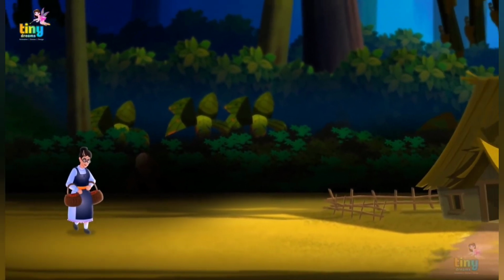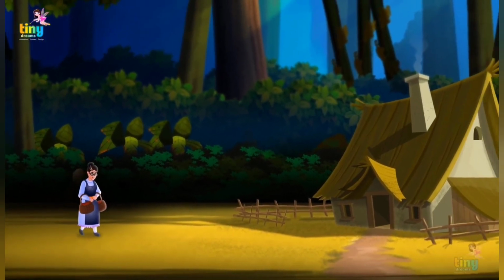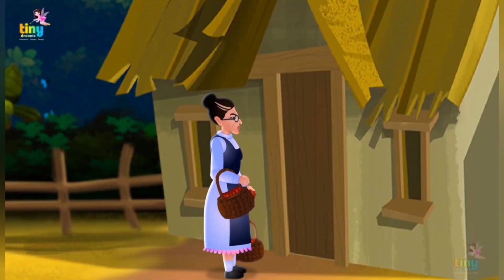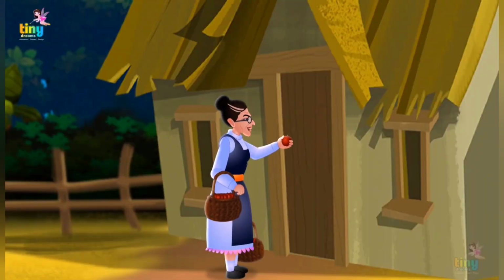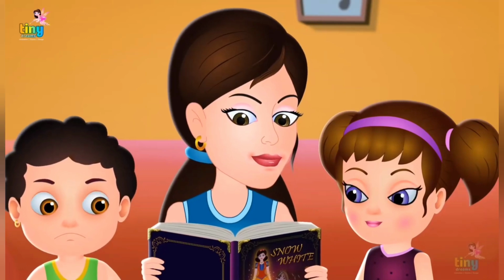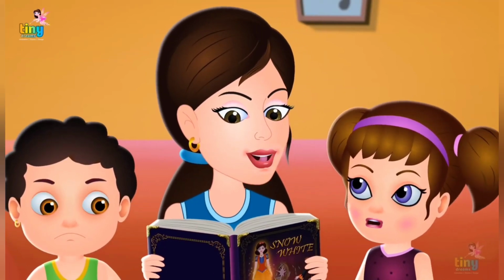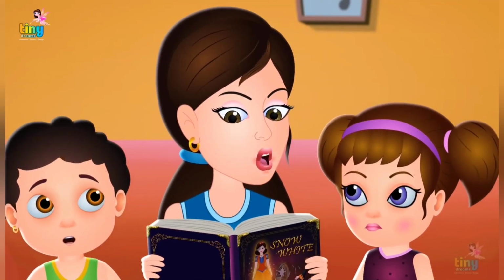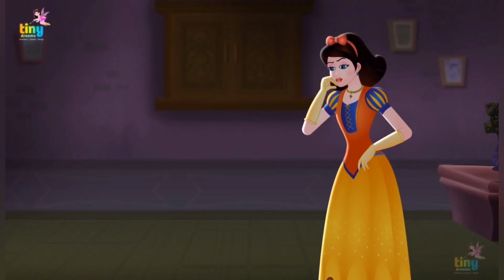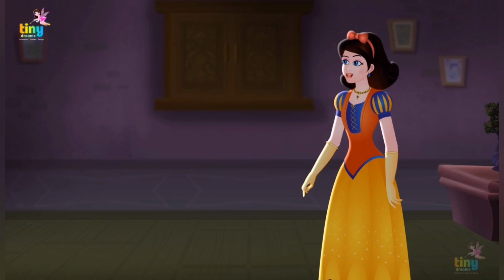The queen reached the dwarf's cottage just as Snow White was drawing water from the well. "Who will buy my beautiful tasty apples?" she called. Snow White, remembering the dwarf's warning, ran inside and locked the door. But then she thought that if she opened the window, nothing would happen.